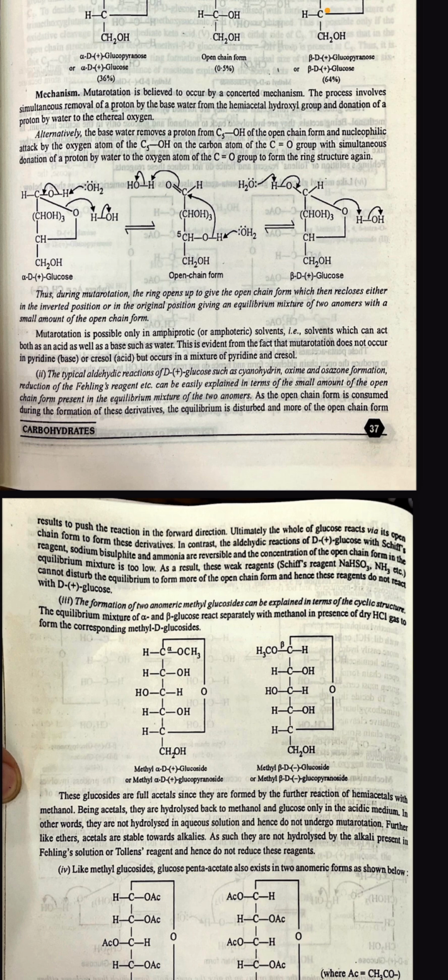In contrast, the aldehydic reactions of glucose with Schiff's reagent, sodium bisulfite and ammonia are reversible, and the concentration of the open chain form in the equilibrium mixture is too low. As a result, these weak reagents cannot disturb the equilibrium to form the open chain form, and hence these reagents do not react with D-plus-glucose.